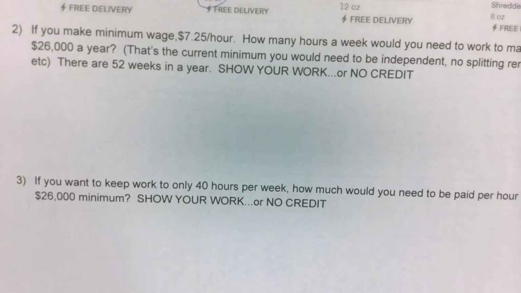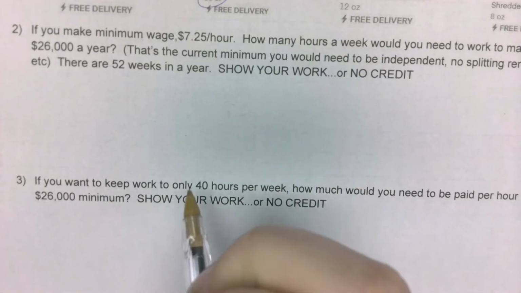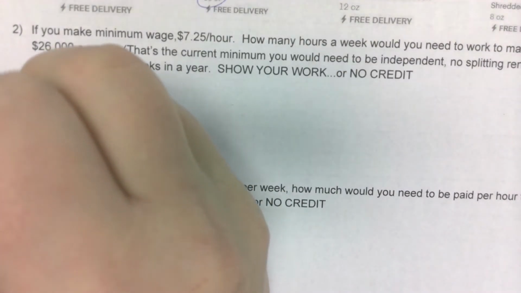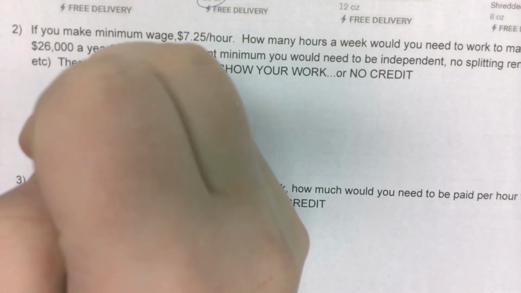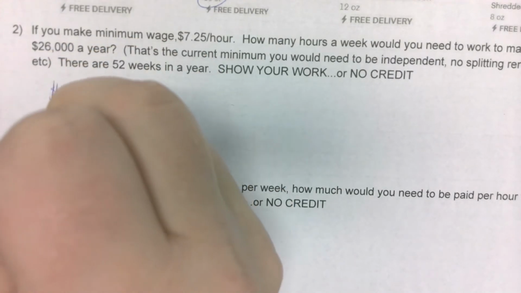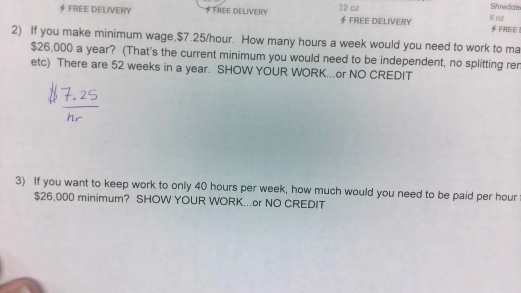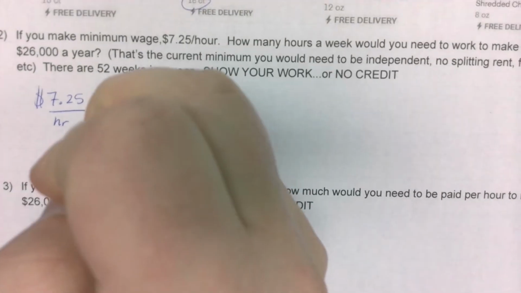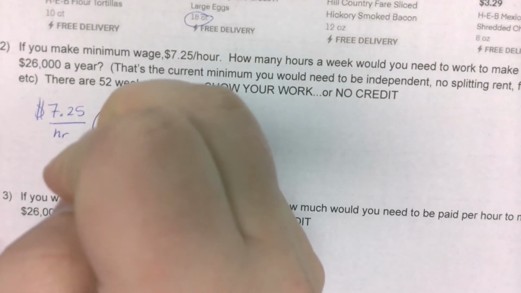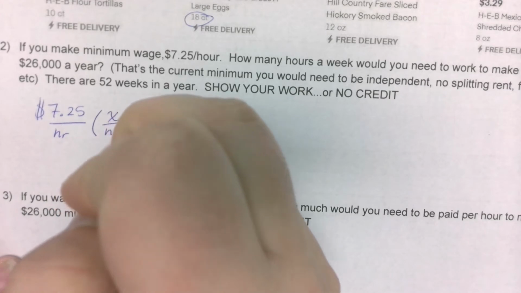Well, let's start with something simple. What do we know? How much do we make? We make $7.25 per hour. Do we know how many hours we work a week? No. So we would do unknown hours per week.